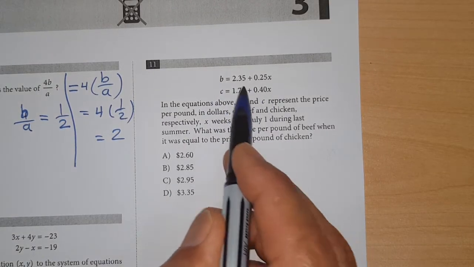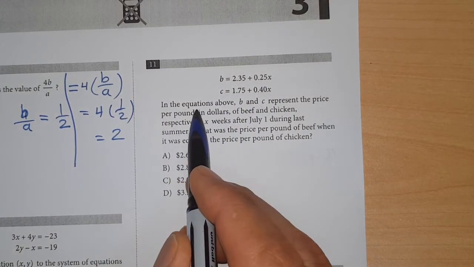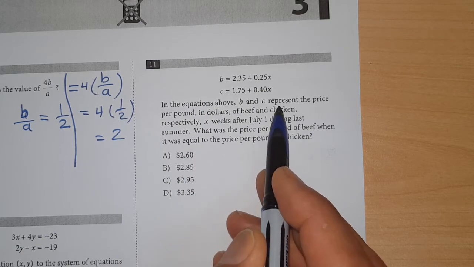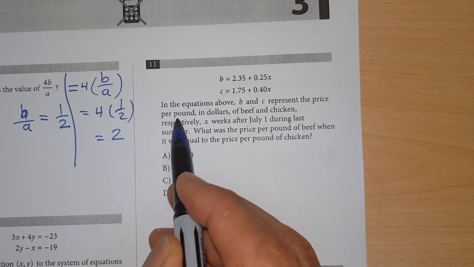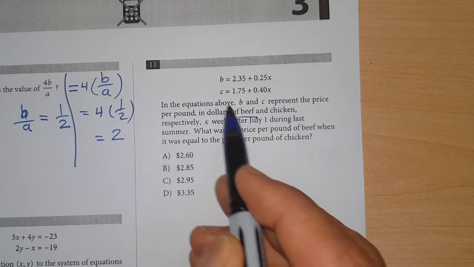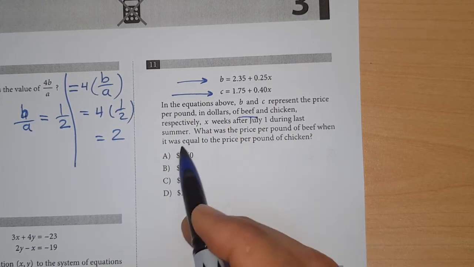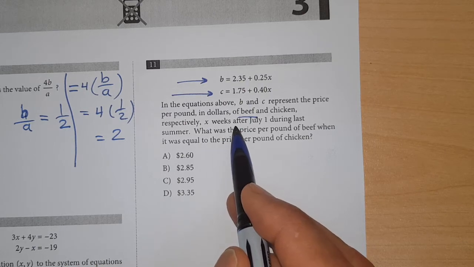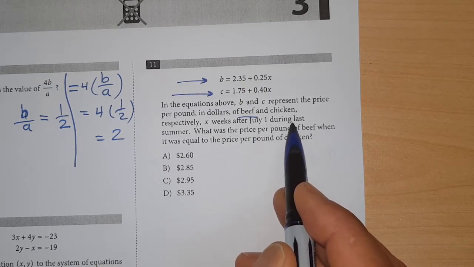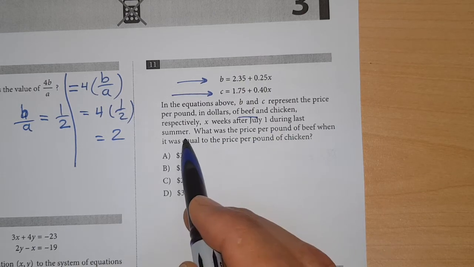B equals an expression, and C equals an expression. In the equation above, B and C represent the price per pound in dollars of beef, B for beef, and C for chicken, respectively, x weeks after July 1st during last summer.